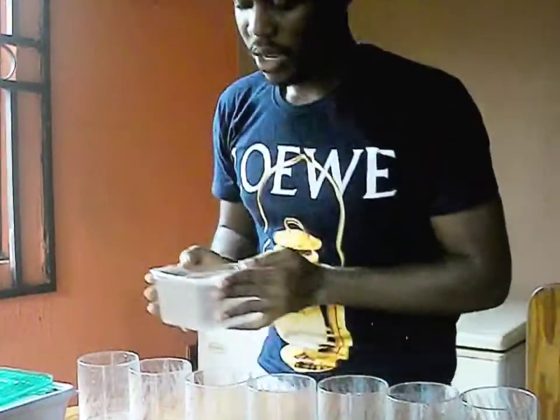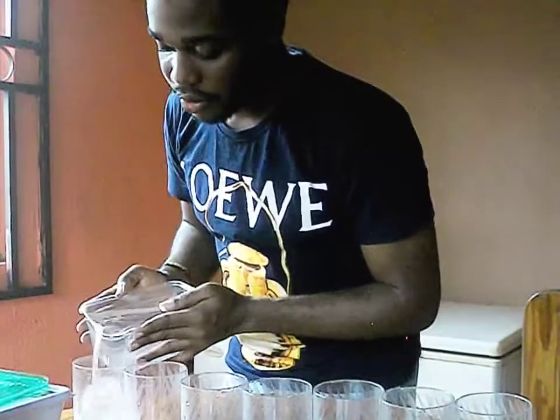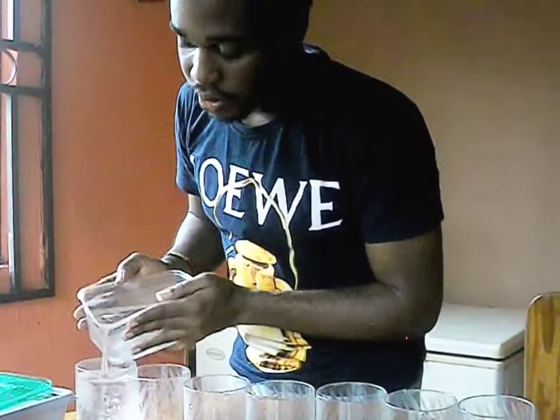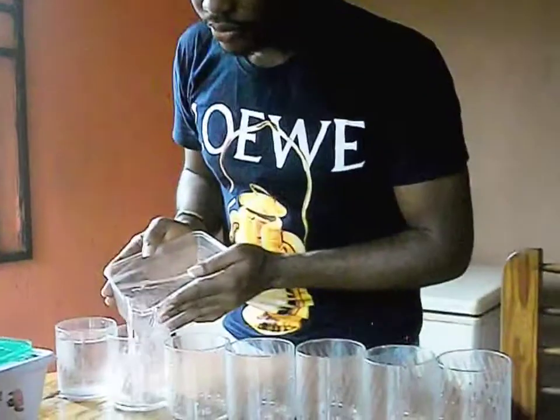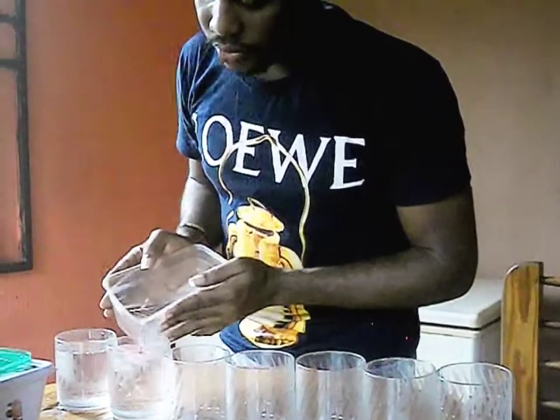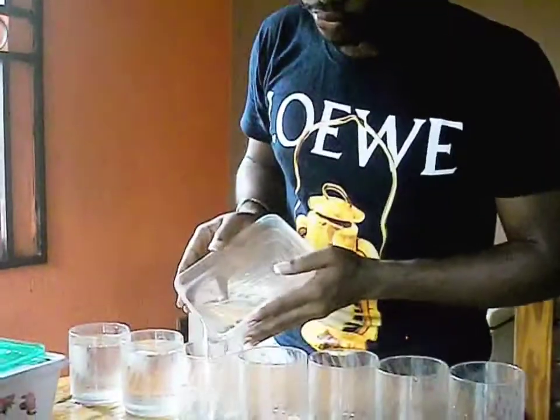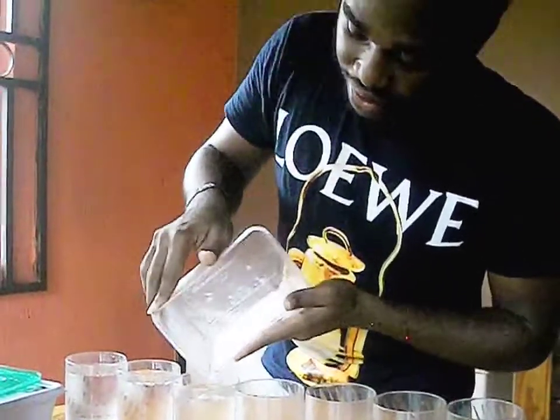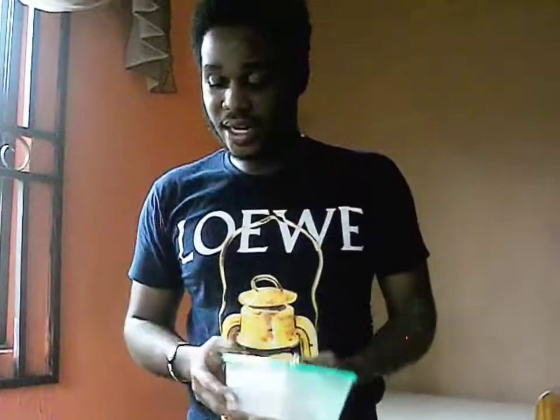Okay, now please count with me. 1, 2, and what? 3. So this one was able to fill 3 cups with what? Water. So after observing, we can now say that this big container holds more water than this container.